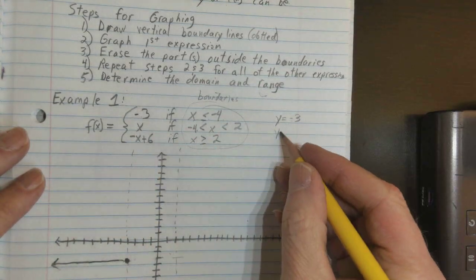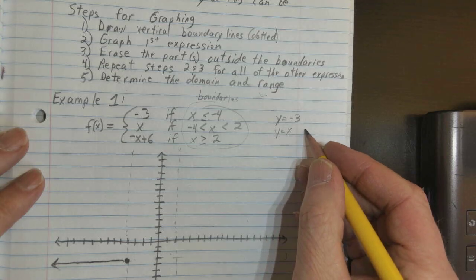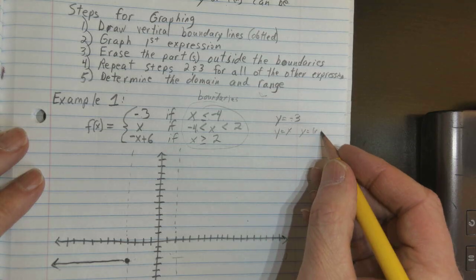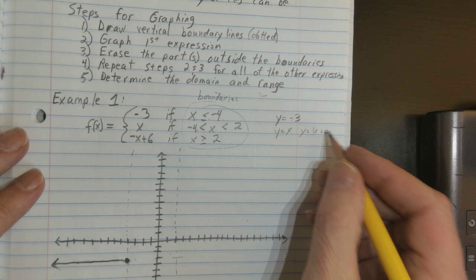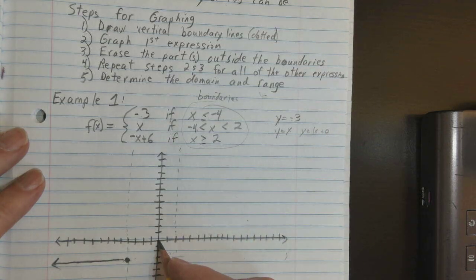Now, the second one is y equals x. Well, that's y equals 1x plus 0. So the slope's 1 and the y-intercept is 0. So I'm right here. Slope is 1, so I go up 1, right 1.